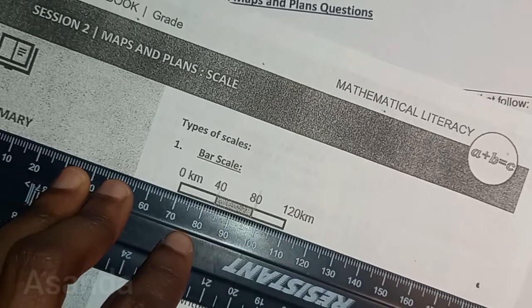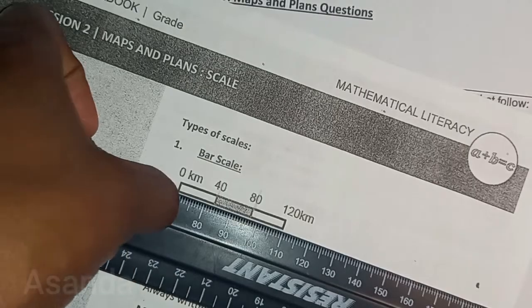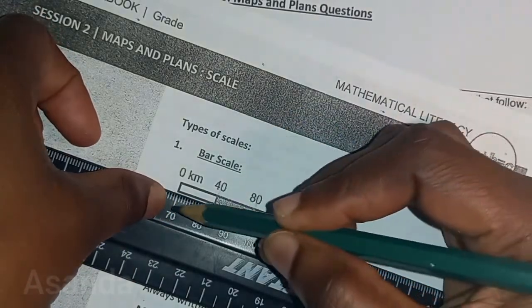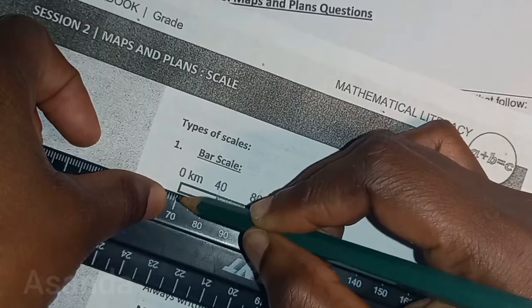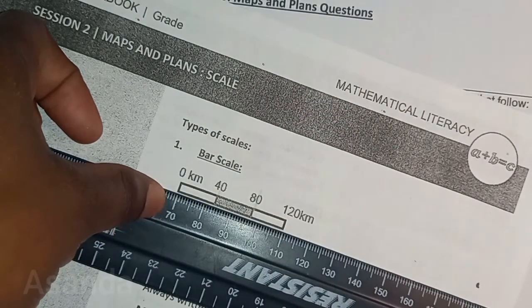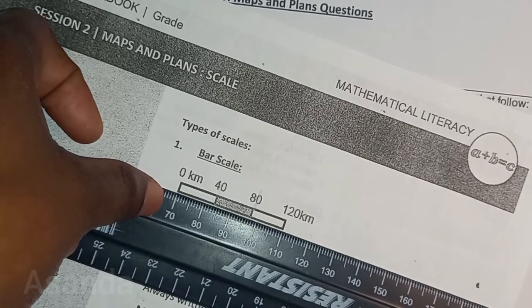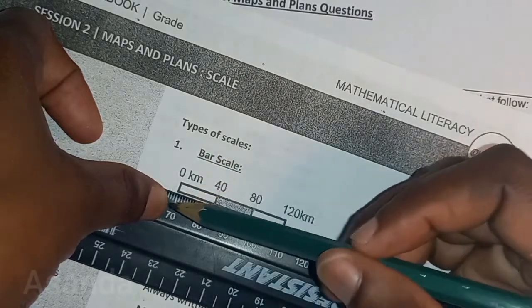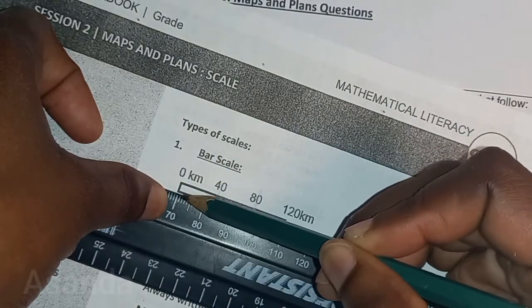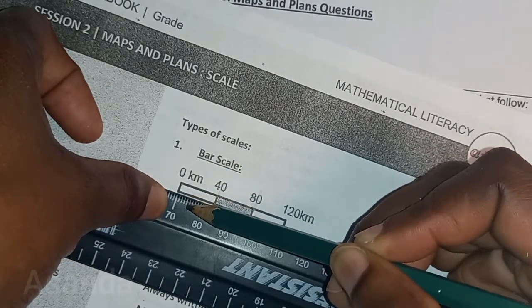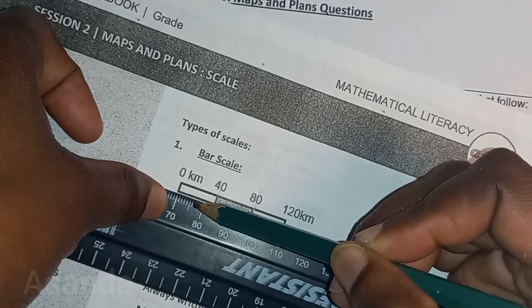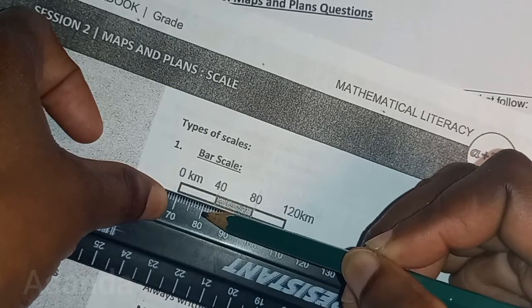There we go. So you can use your ruler even if it's broken, as long as the long line starts at the beginning of where you want to start measuring, and then you can count on your own: 1 millimeter, 2, 3, 4, 5, 6, 7, 8, 9, 10.